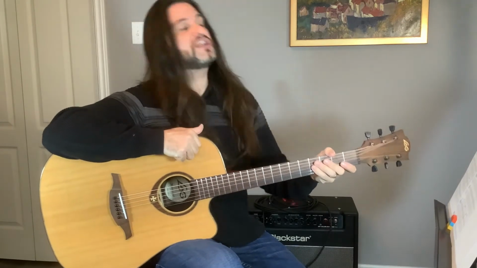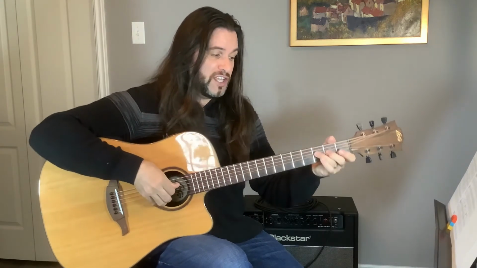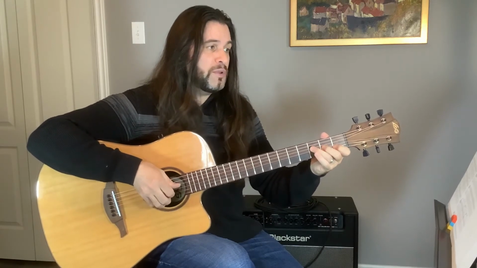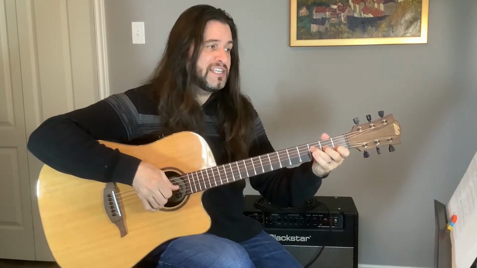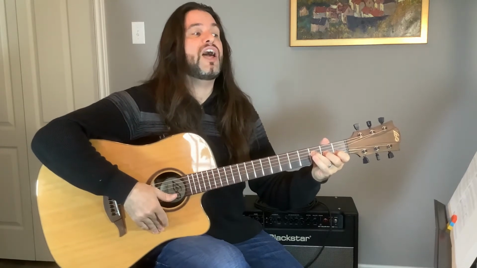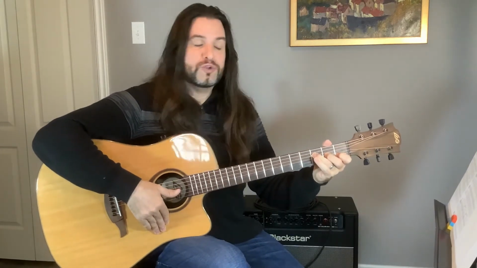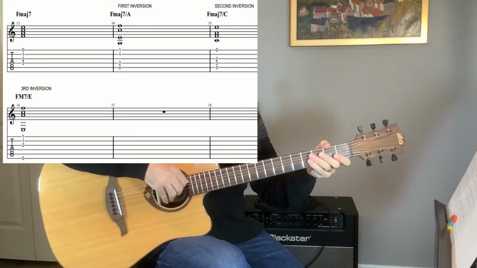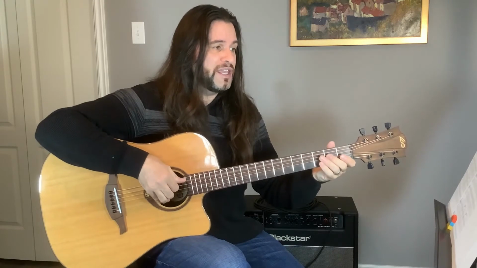So now what happens if we have a chord with 4 notes? So if we pile up thirds and we have like 4 notes. So let's take the example of F major 7. So I'm playing F, A, C, and E. So here, since we have 4 notes, we have the possibility of having 3 chord inversions. So my first chord inversion will have the major third on the bass, so that's going to be A.